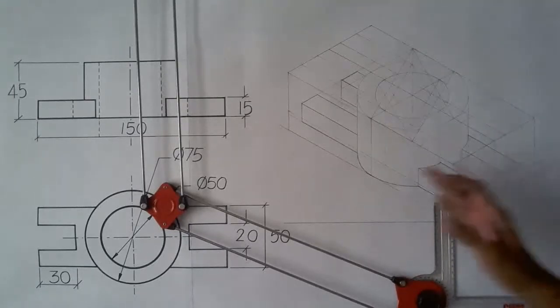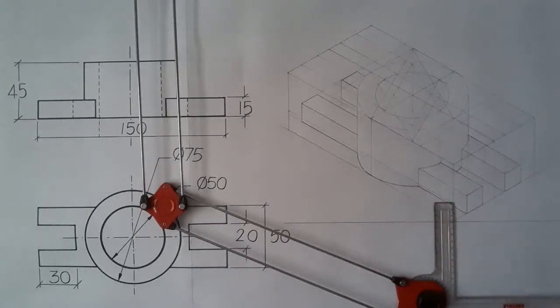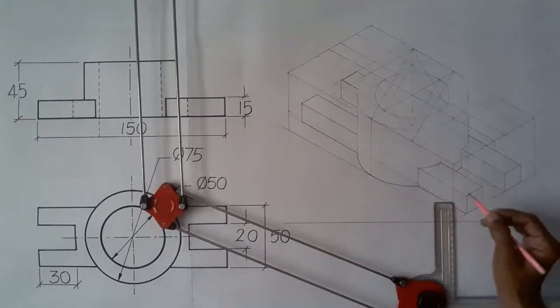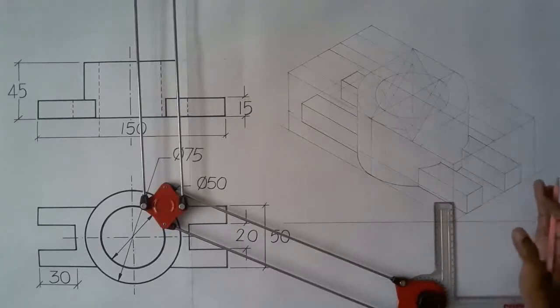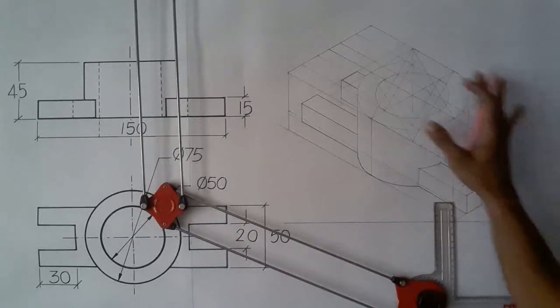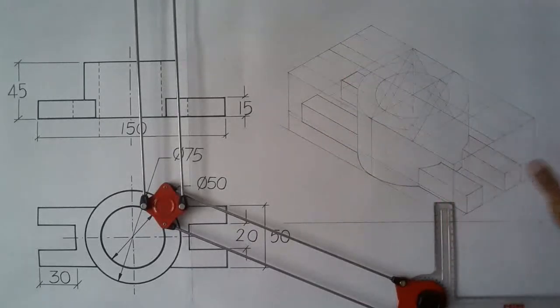So in order to improve the clarity of the drawing, I have drawn freehand sketching over the existing line. So this is the end of the drawing. Now in order to improve clarity, I would like to erase some unwanted portions of the lines, and I would like to finish it all using a darker impression pencil.